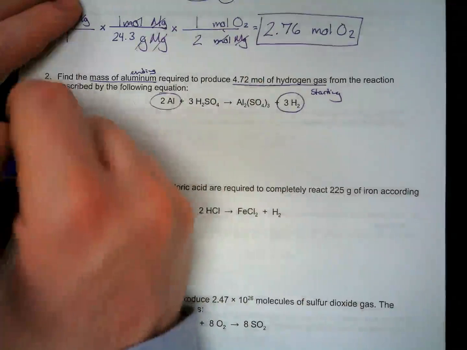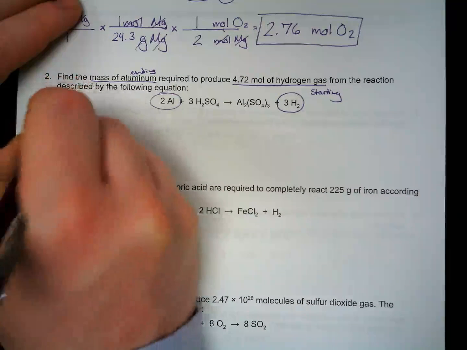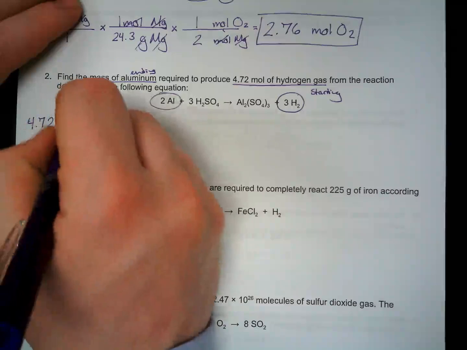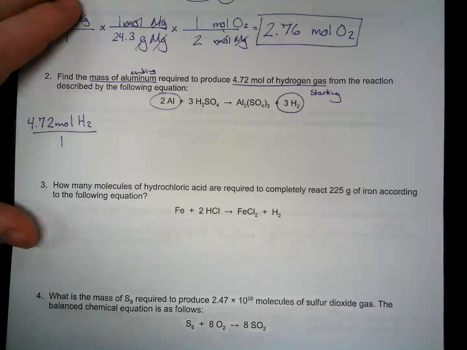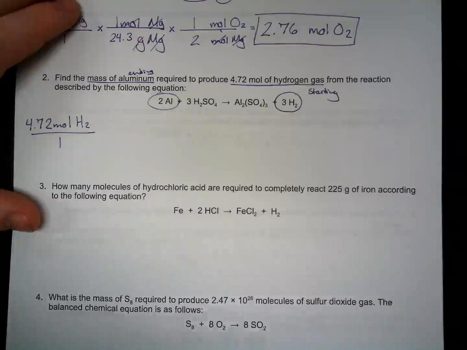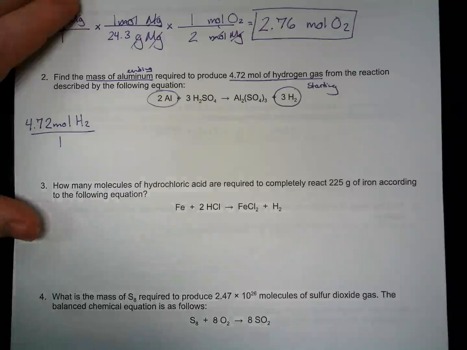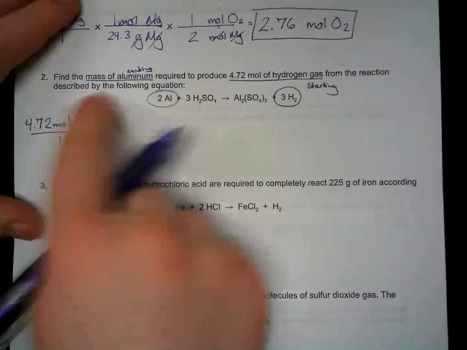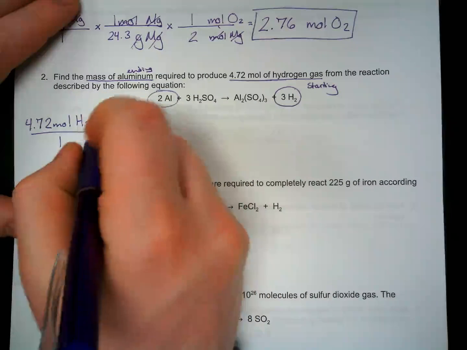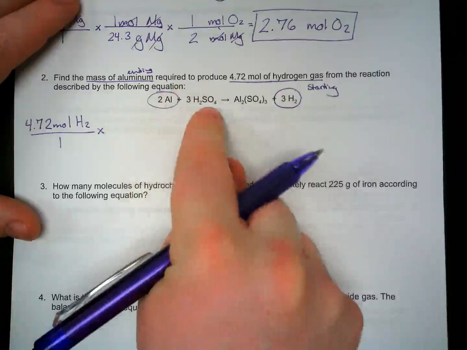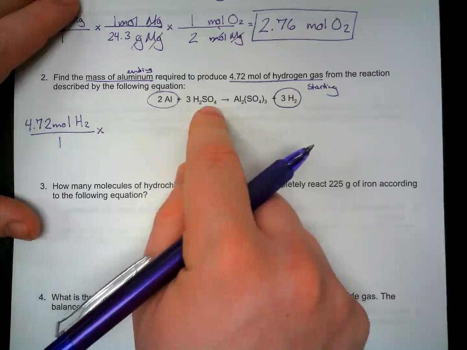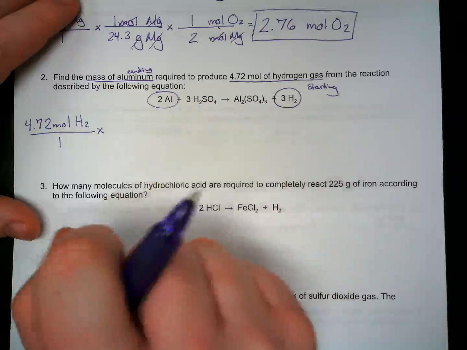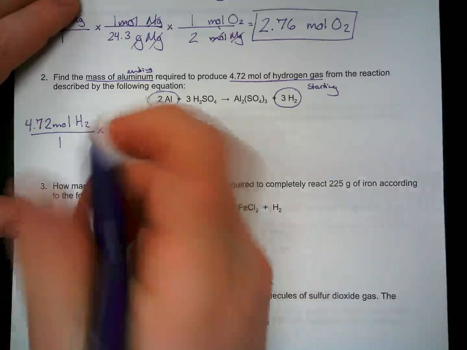All right, now 4.72 is the number that we want to reach in this case, because we want 4.72 moles of hydrogen gas to be produced. And we want to know, well, if we want that amount of hydrogen gas produced, how much aluminum do we have to toss into the system? How much aluminum do we have to mix with this? That's sulfuric acid here, sorry. How much aluminum do we have to add to sulfuric acid?